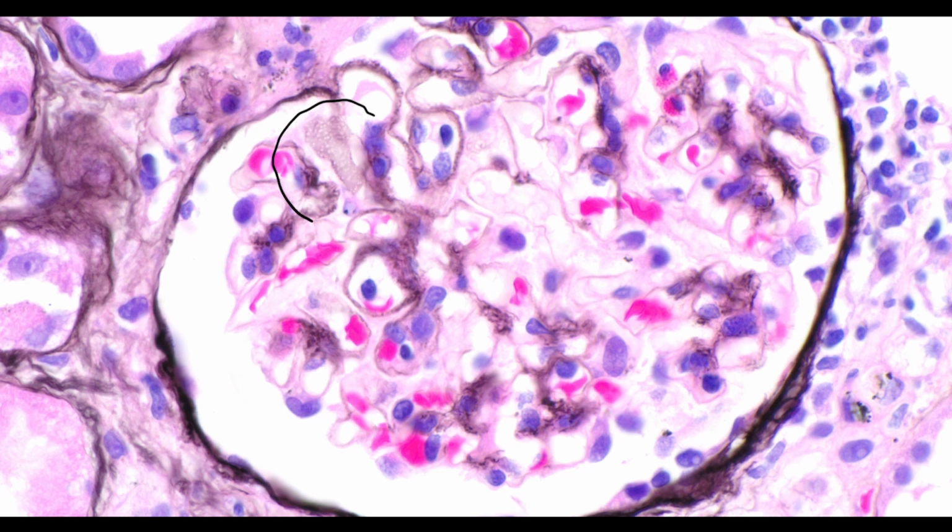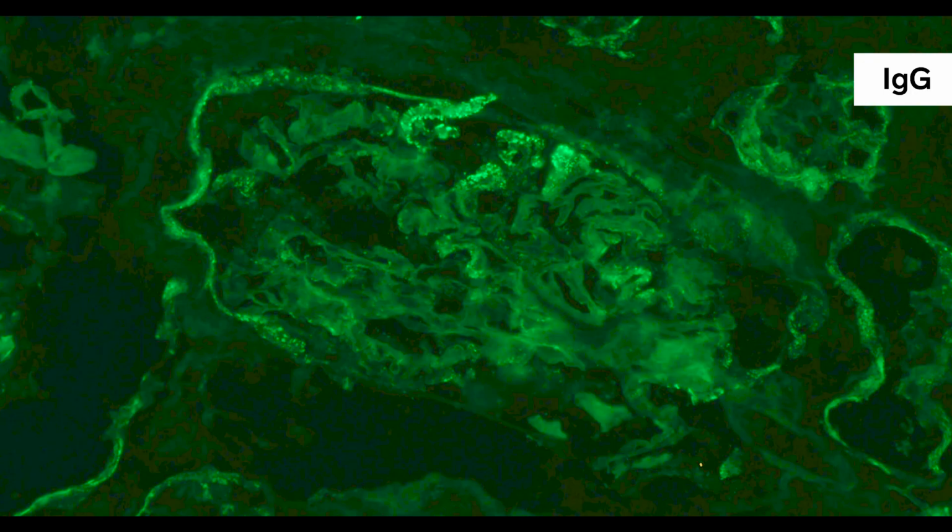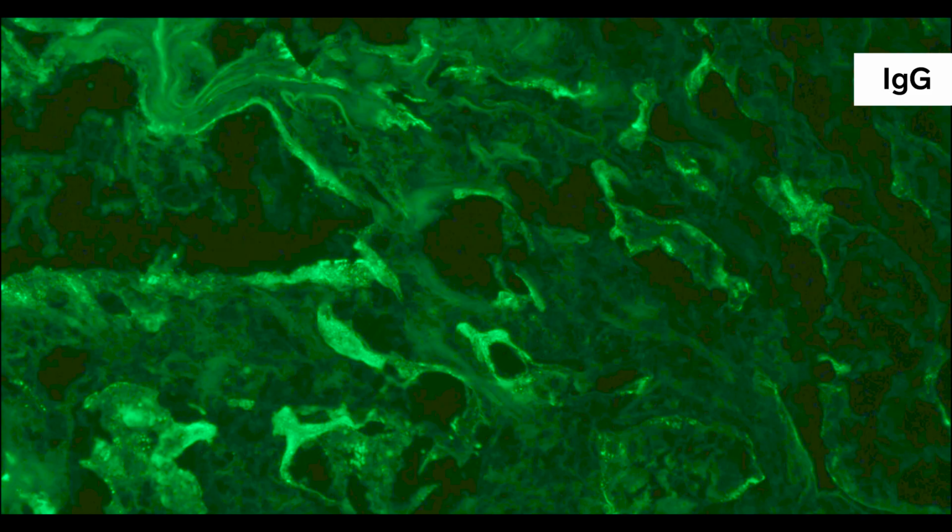Interesting. Let's see if the immunofluorescence shows anything. So here we have our immunofluorescence IgG staining. And we can see that there is strong positive reactivity here in the capillary loops, again in a segmental pattern. And we can also see it around the Bowman's capsule. This staining was similar in our C3, kappa, and lambda staining. We can also see in this image that there is a lot of staining in the IgG for tubules in a granular pattern.